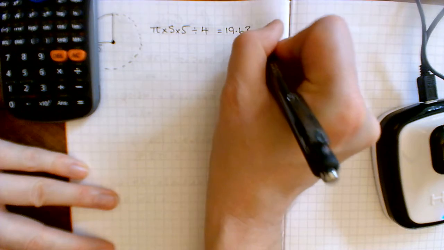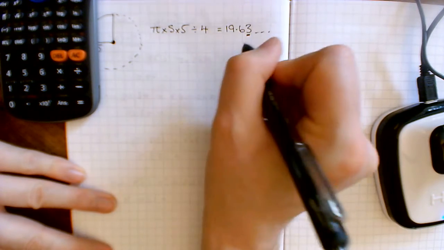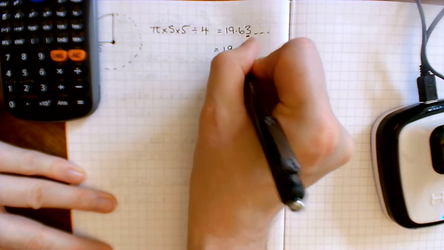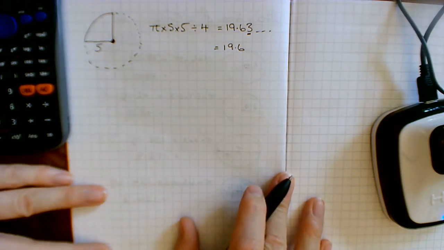19.63, dot dot dot, because it goes off forever. This 3 is less than 5, so 19.6 is where that one stays.